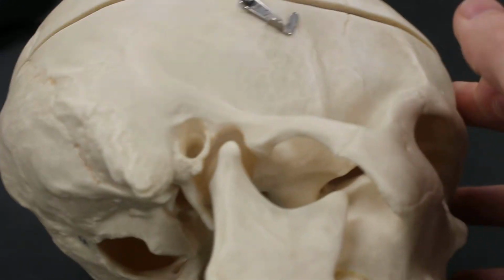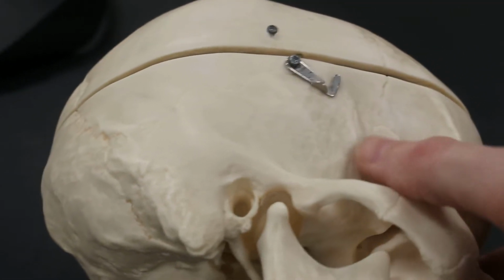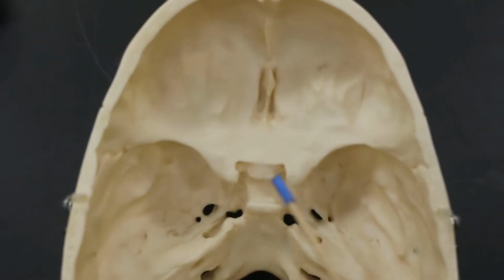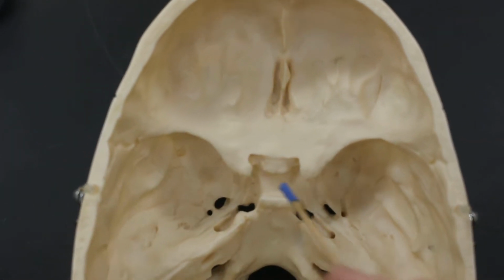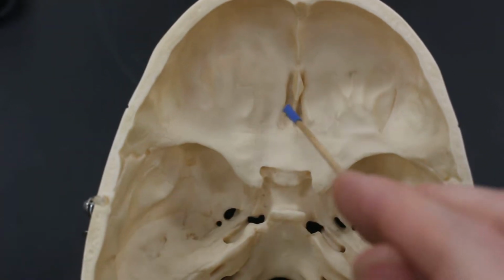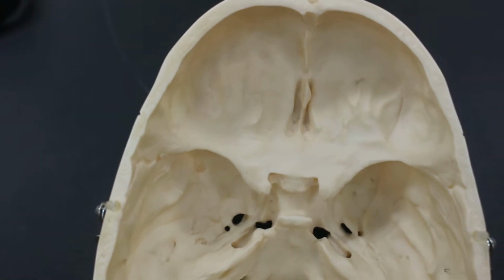On the lateral sides, we have the temporal bones. We have a right and left temporal bone. We pop the skull open. We can see down here the sphenoid bones. This is all sphenoid bone, all of this. And then here is a part of the ethmoid bone, which also can be seen looking into the nasal cavity.